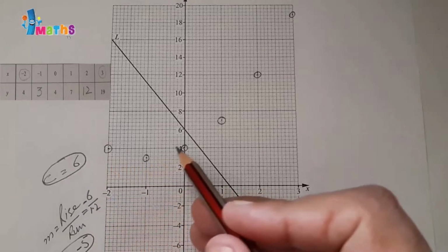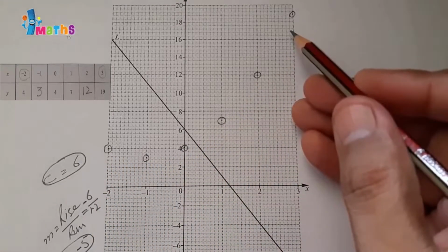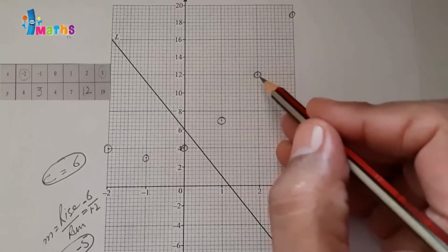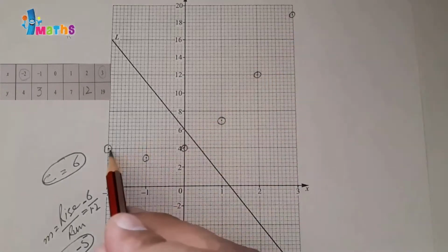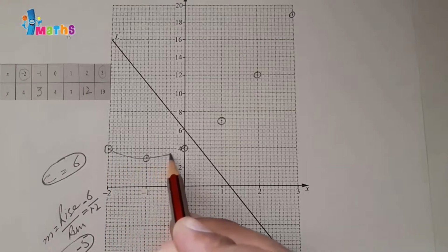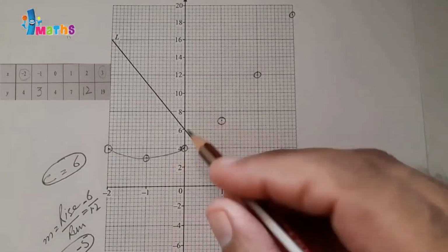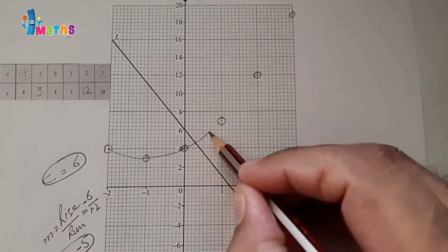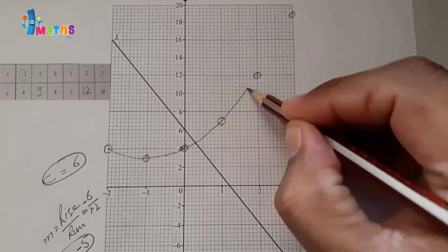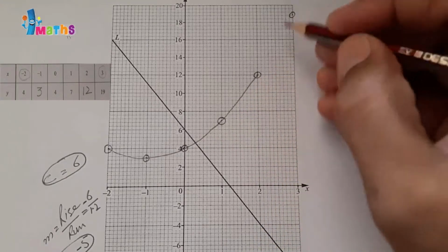Now this will be our curve, which we'll have to draw. We can draw this curve carefully. We need a smooth curve. This one, we can carefully draw this one. Like this.